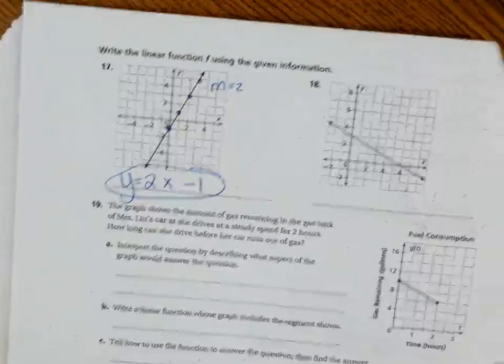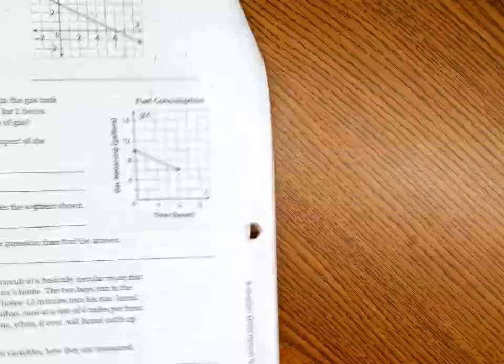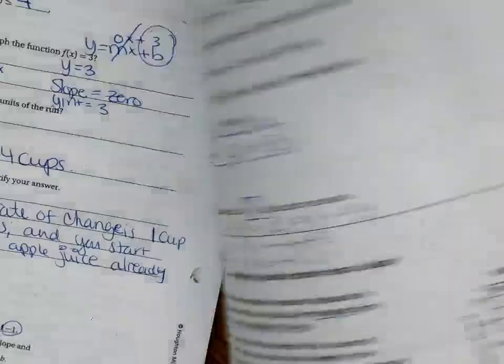And I think this is a good stopping point. So this was your lesson on 4.6, graphing linear functions.